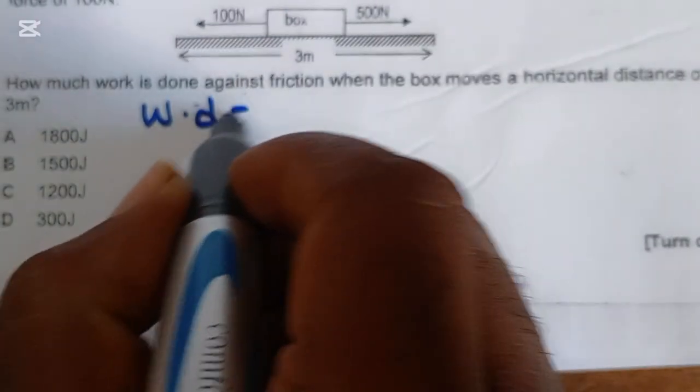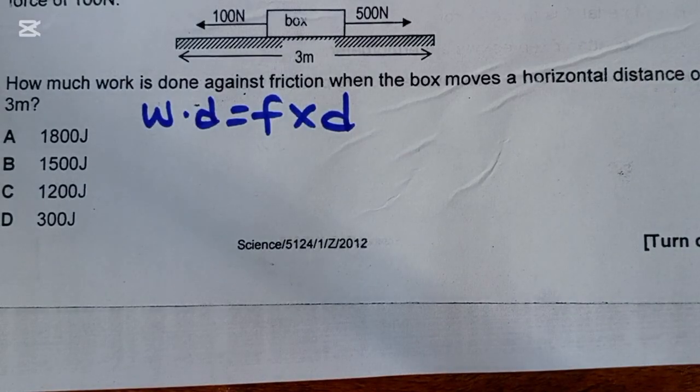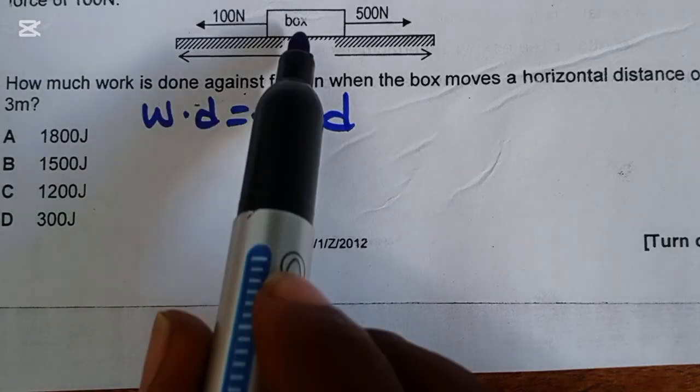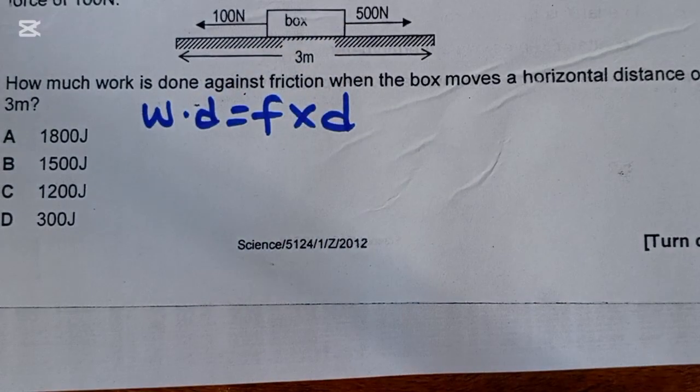Work done is equal to force times distance. So distance is given to be 3 meters. Now, do we have force? We have two forces acting on the body: 100 newtons and 500 newtons. So we are going to find the resultant force. So how do we find the resultant force? When two forces act on an object in opposite directions, you subtract.